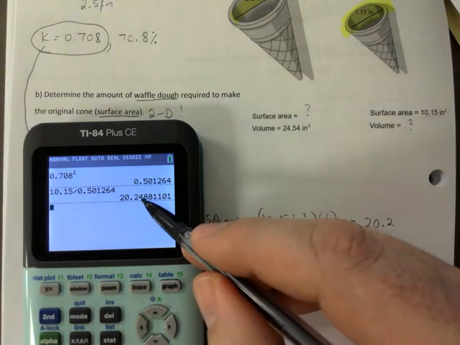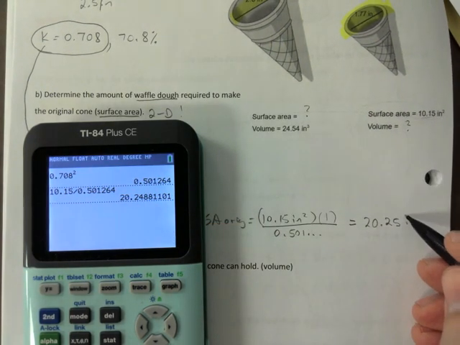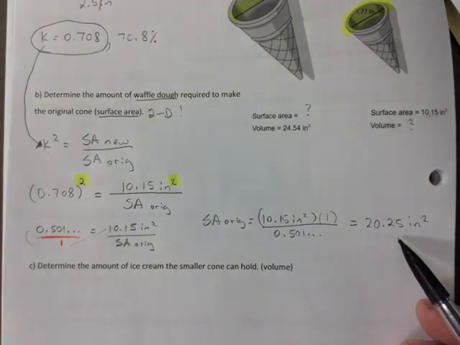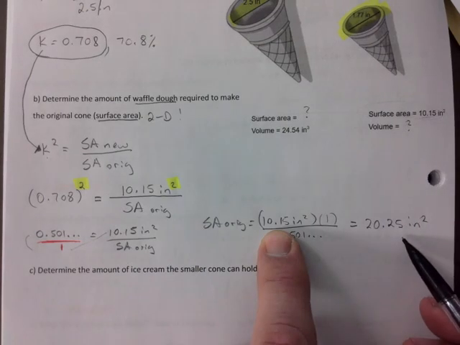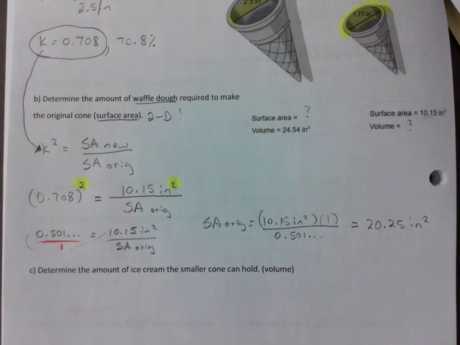and so we know now it's 20.2... 25, correct? 25 what? Squared inches. Which makes sense. The original is bigger. It should be a bigger number, right, than the smaller cone. So there's a lot of things that help you realize this is in fact right.